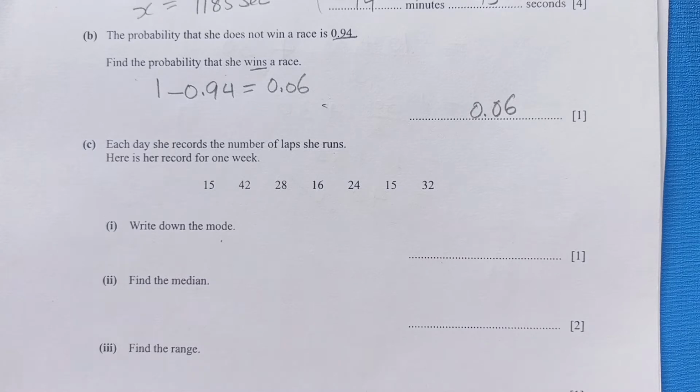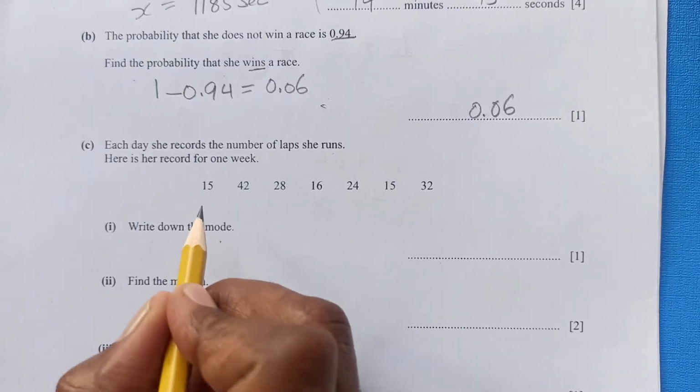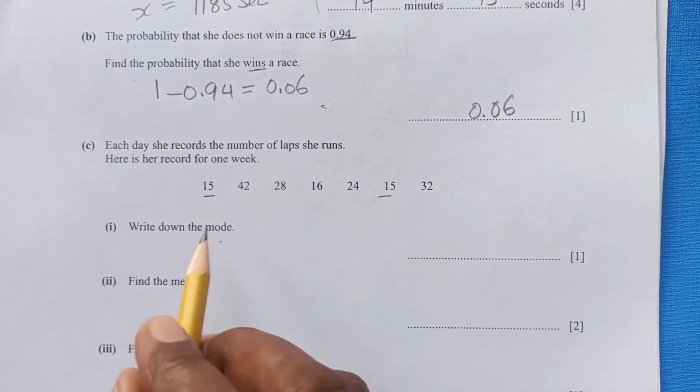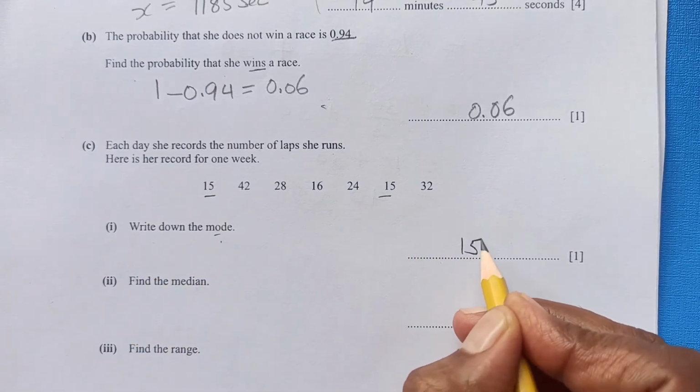As you know, the mode is the number that occurs the maximum number of times, that occurs most frequently. If we look around, you can see only 15 is coming twice. Only this number is repeating, so the mode will be 15.